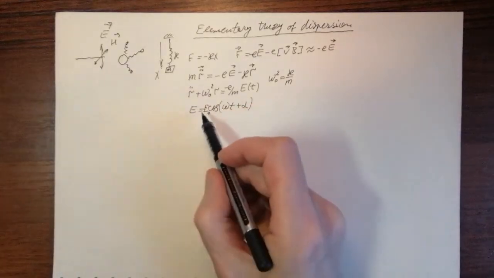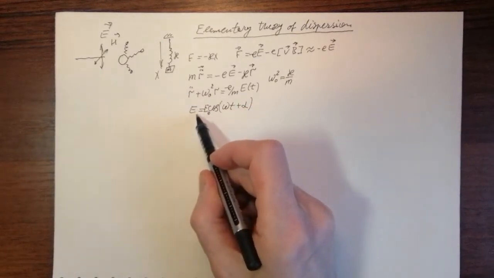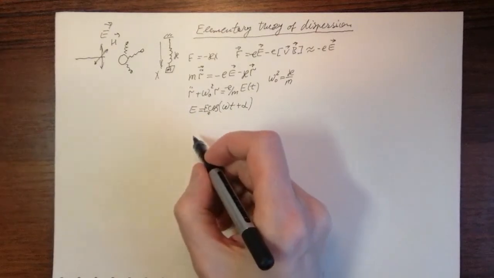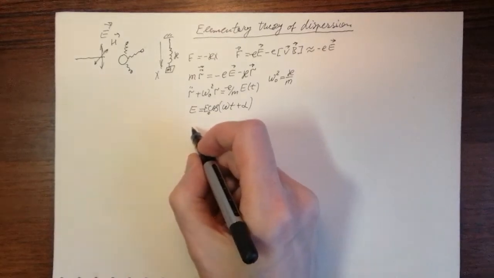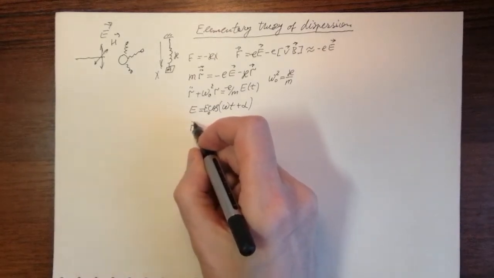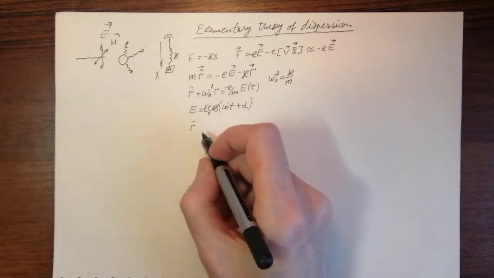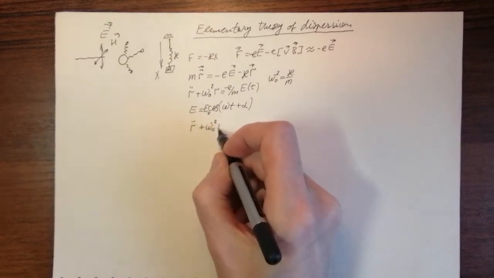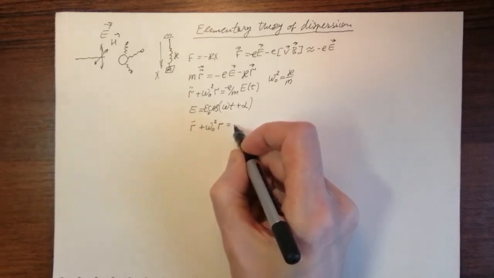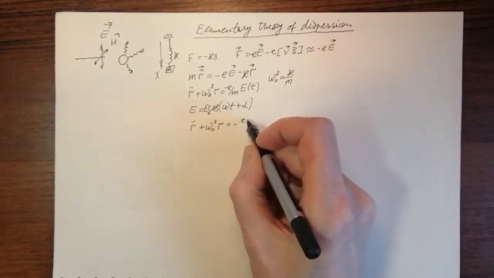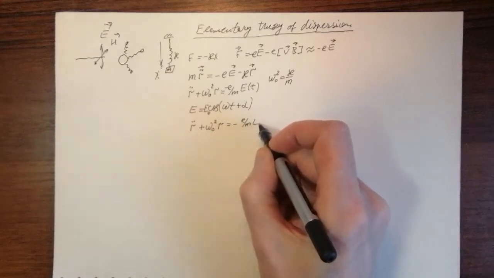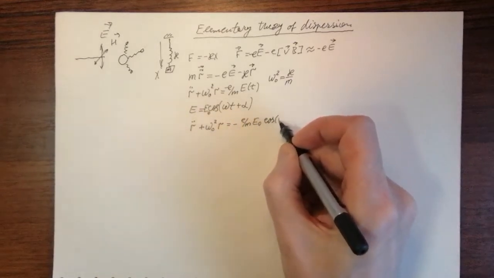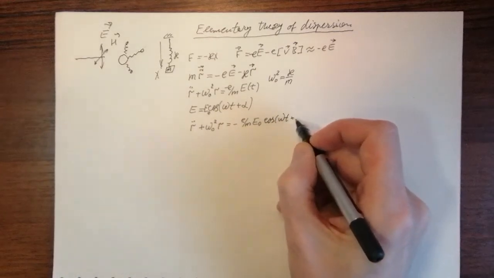So if we substitute this force here, we will have the equation: the second derivative of r with respect to time, plus omega 0 squared r, is equal to minus e over m, E0, cosine of omega t plus alpha.